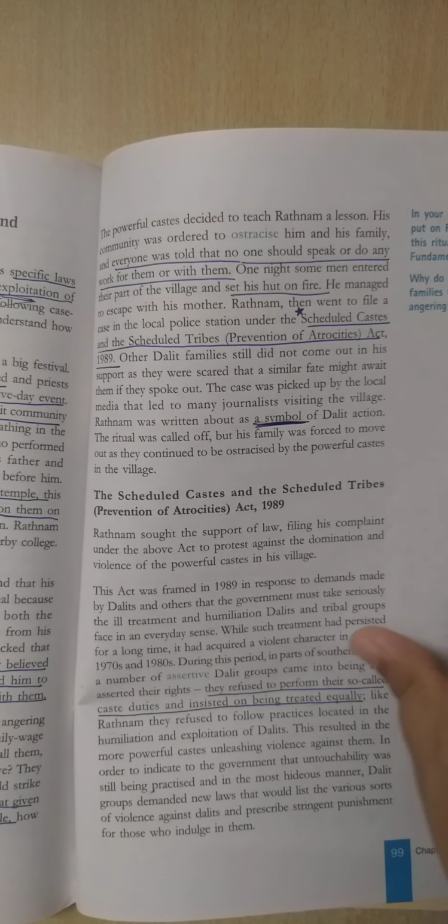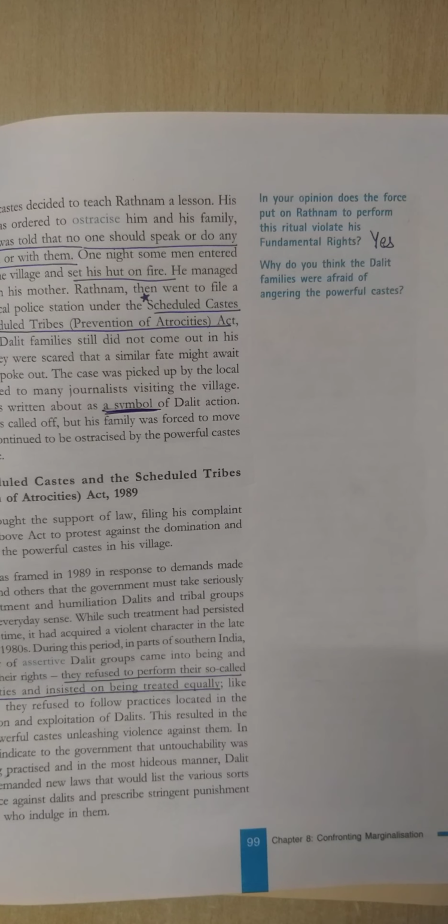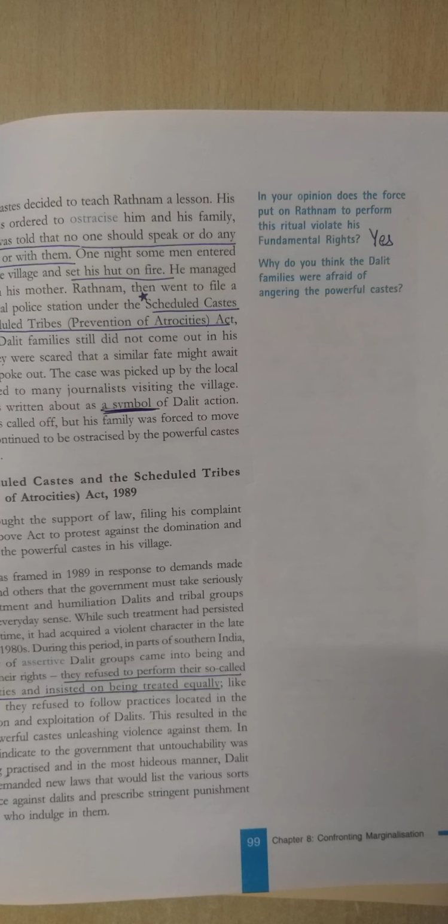In your opinion, does the force put on Ratnam to perform the ritual violate his fundamental right? Yes, because everybody has the freedom to cultural and educational rights and freedom of religion. Freedom of religion also means that if I'm saying that I don't want to practice a certain ritual of my religion, then I should be allowed not to practice that.